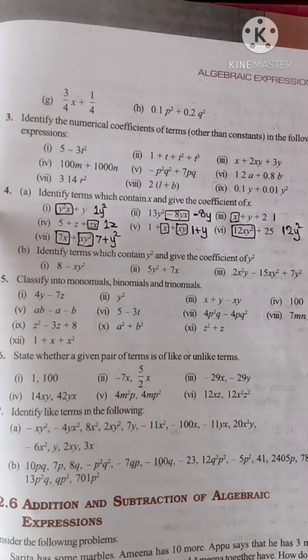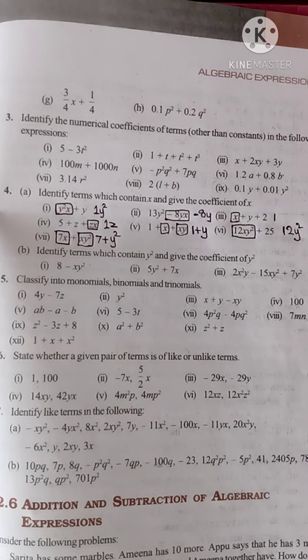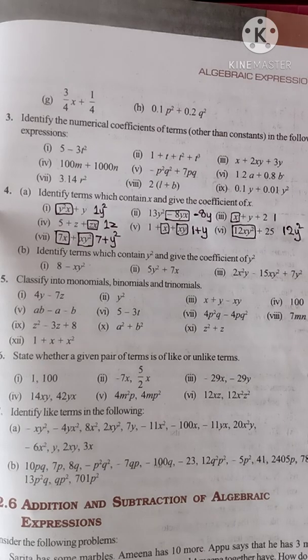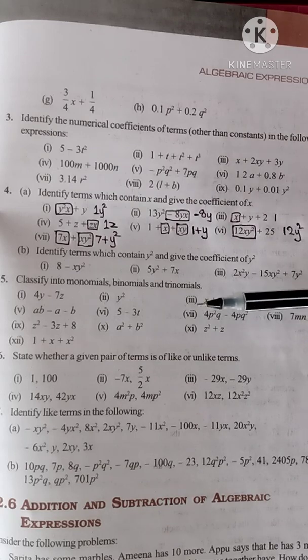4b, you can do it yourself, because instead of x you are asked about the y square terms and the coefficient of y square. Now, classify the fifth one into monomials, binomials and trinomials. Students, I have told you what monomials, binomials and trinomials are.